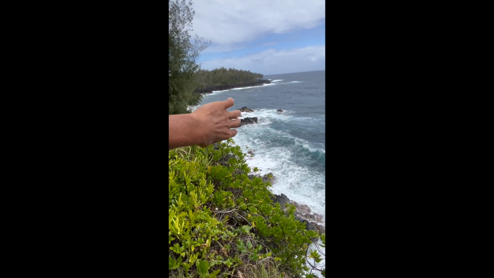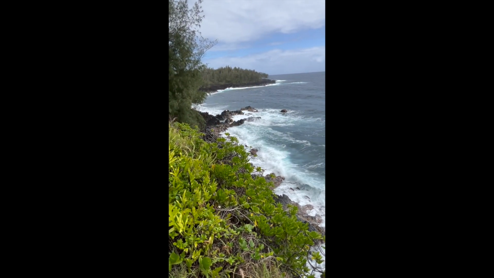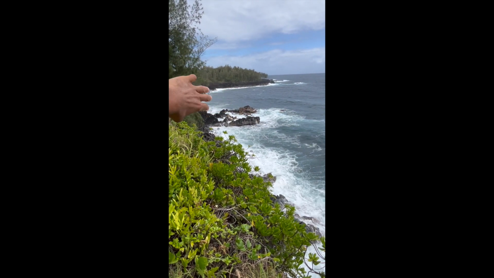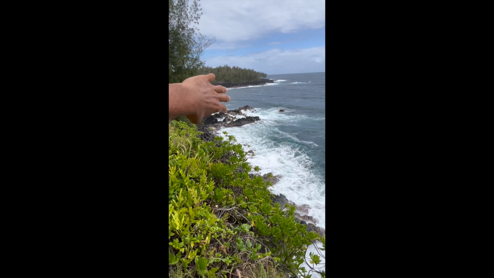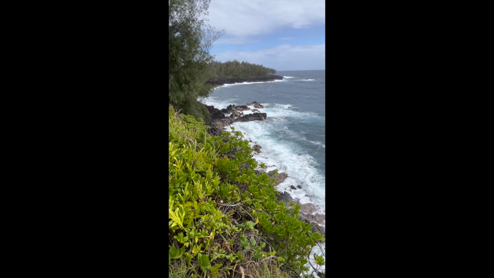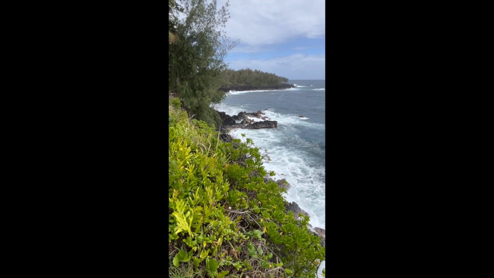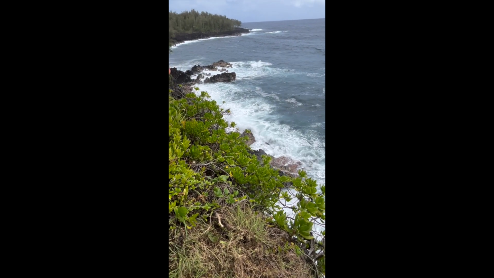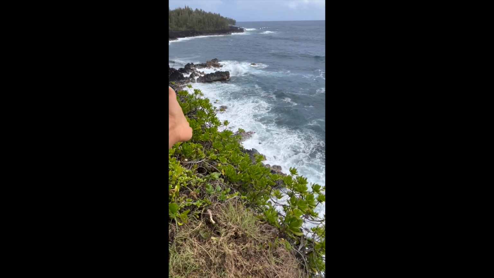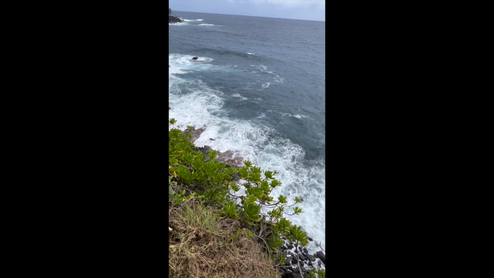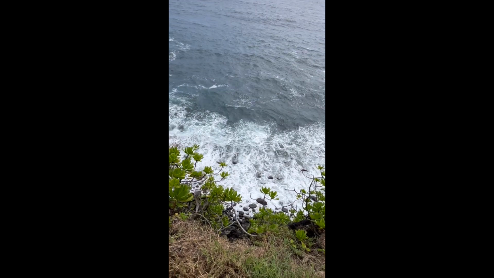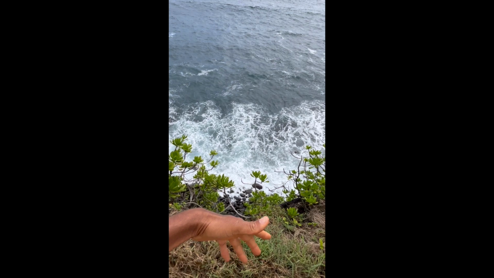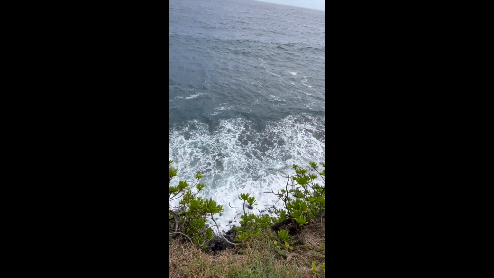That side does carve in deeper, so there's a deeper inset for the beach, making it safer for people to gather. Whereas here, the cliff is just right here. Everything just runs straight into the cliff and washes back.